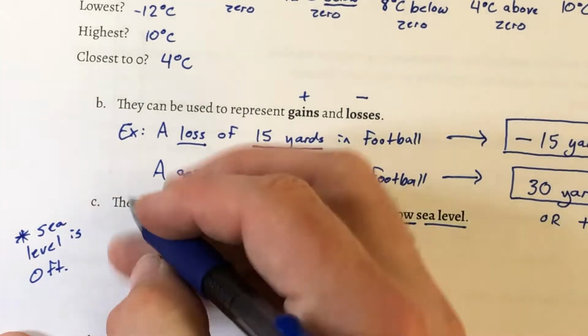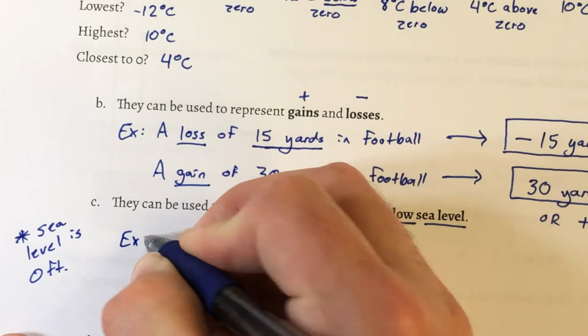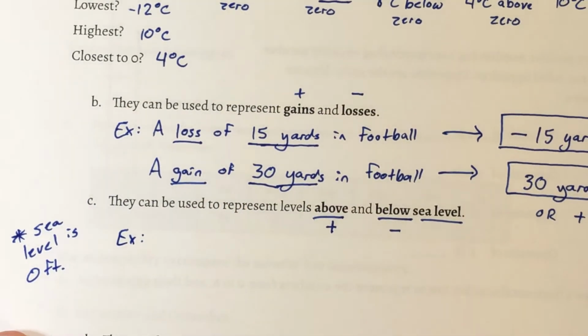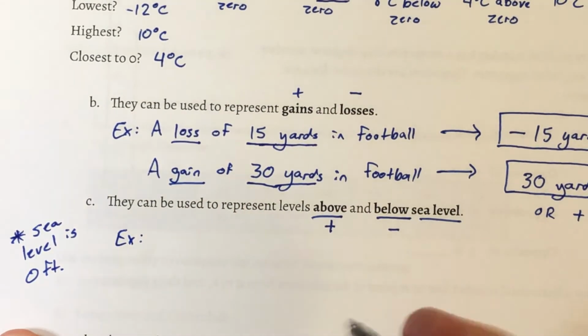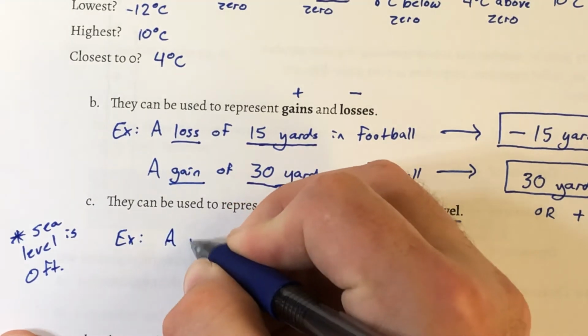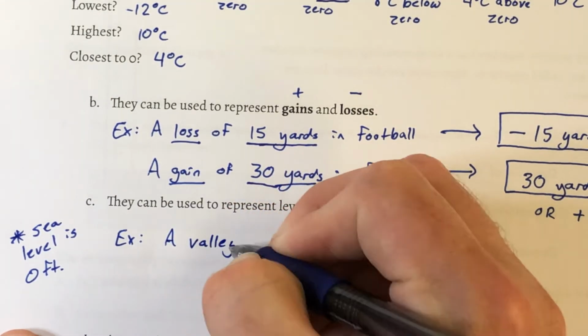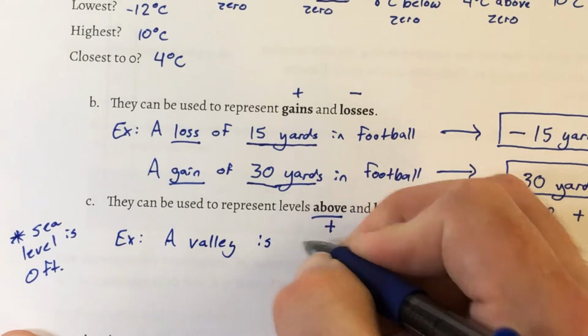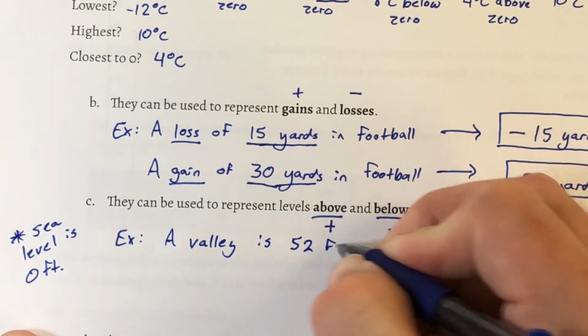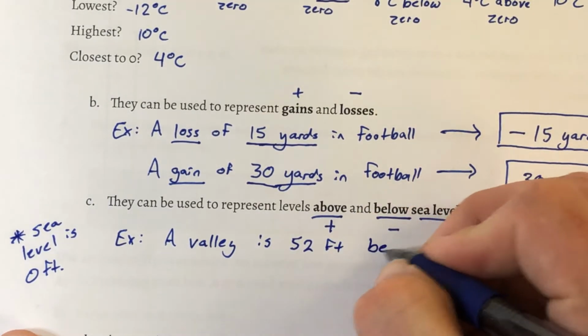So a couple examples of using negative numbers in this way. Our first one is, say you have a valley and it is 52 feet below sea level.